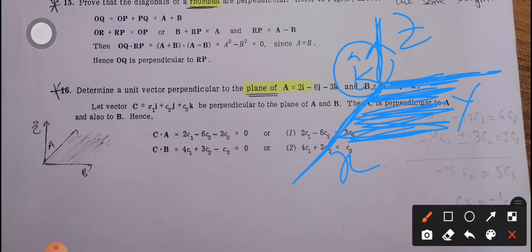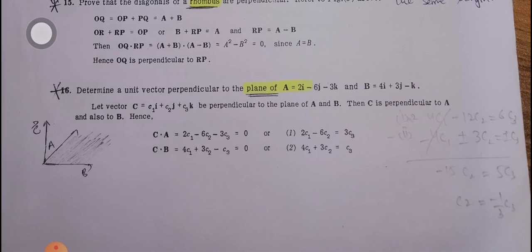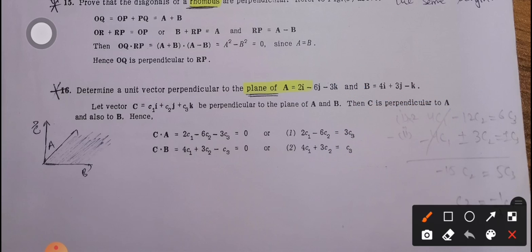So this is the basic concept behind this: if you have to find the unit vector perpendicular to the plane of A and B, it means we have to find a unit vector which is perpendicular to both A and B. So here you can also see that this is the plane that A and B are making, and the vector C is perpendicular to the plane, meaning the vector C is perpendicular to A and B. So if the vector C is perpendicular to both A and B, its dot product with the two vectors must be 0. So we will use this condition to find the vector C.